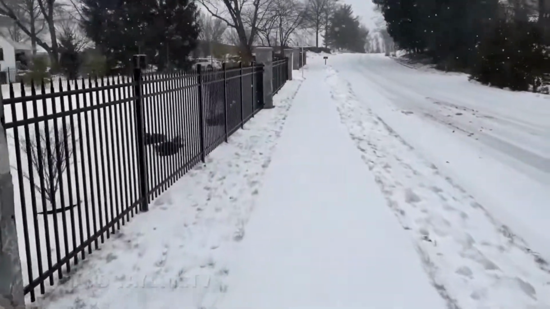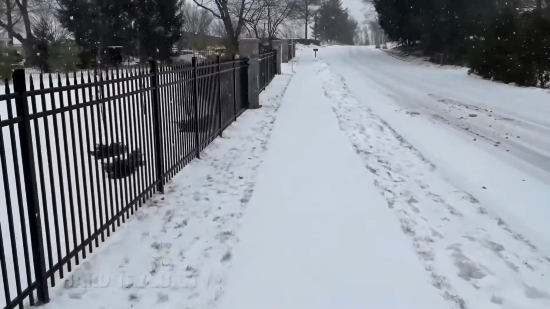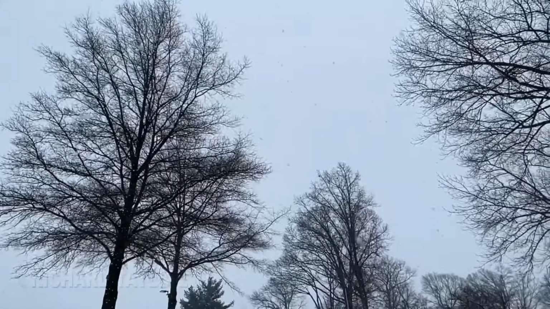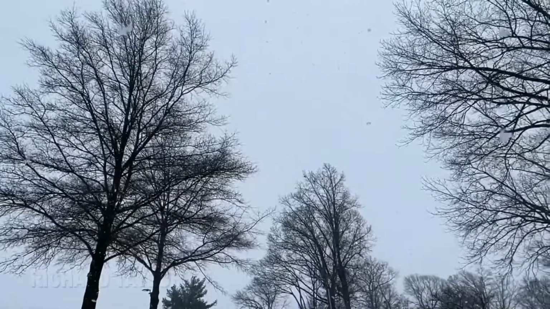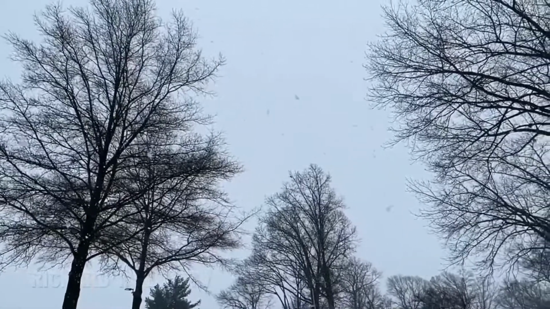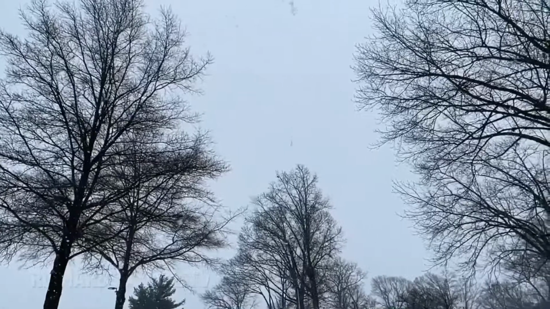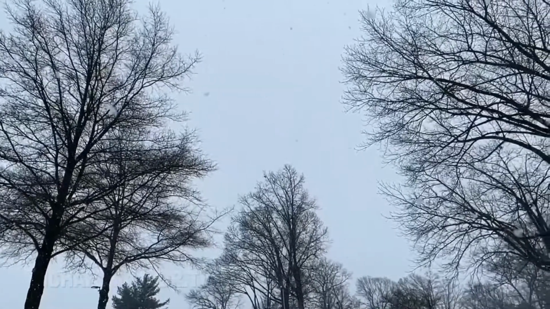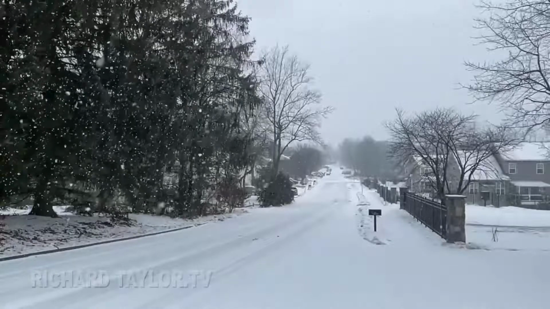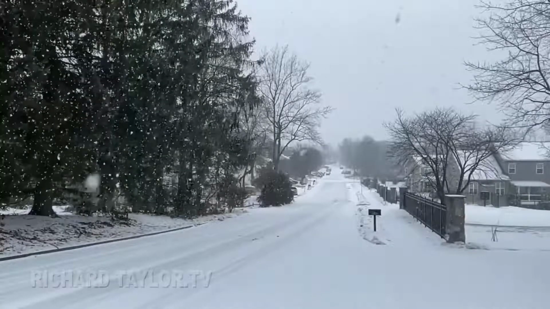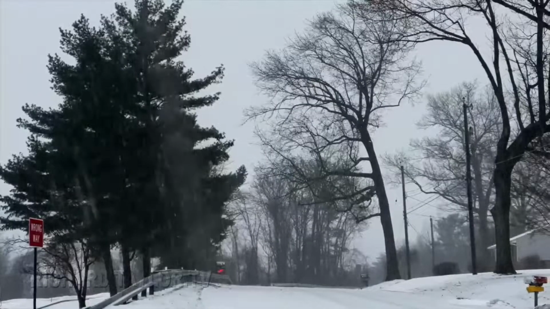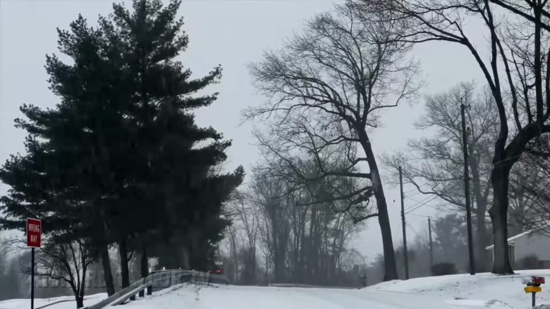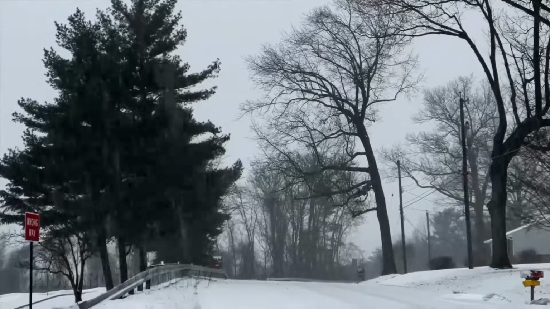It's pretty though, isn't it? If you like snow. I like snow myself. These are just some scenes around where I live in Carroll County, Maryland. Coming down really hard though. Look at it. There you go. It was coming down very hard yesterday. I was out there and I took my umbrella. That worked really well.